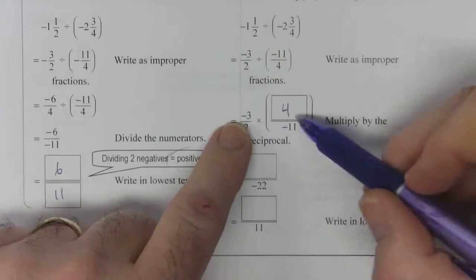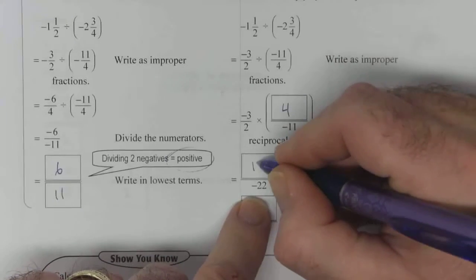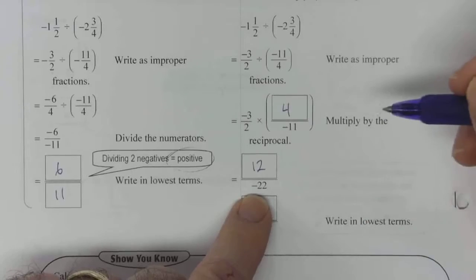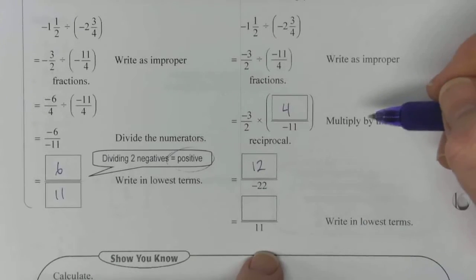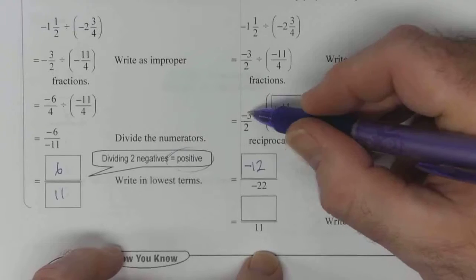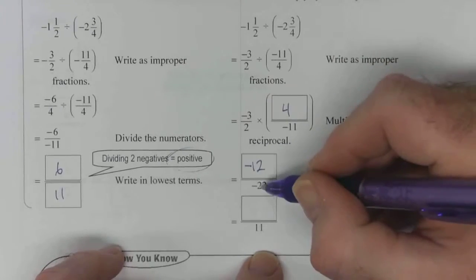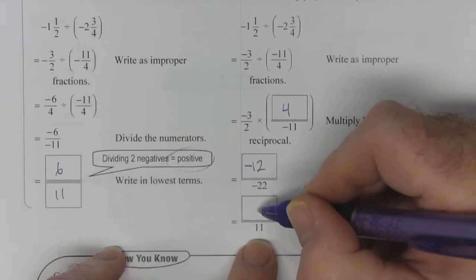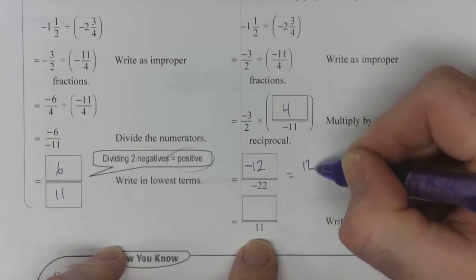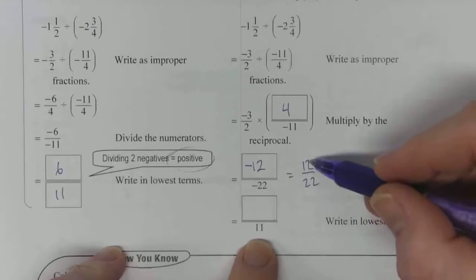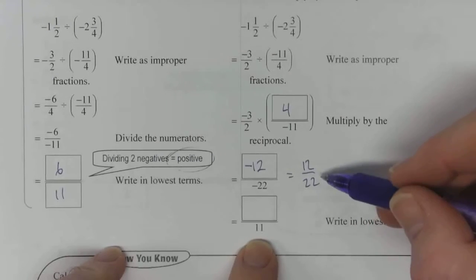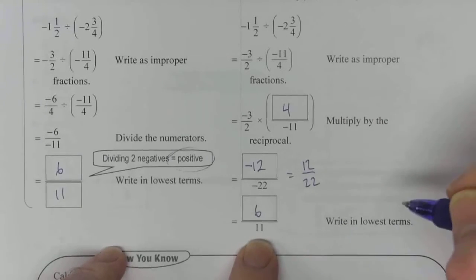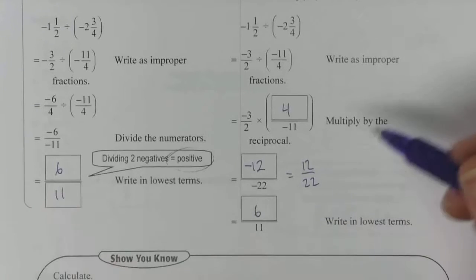So, now we multiply straight across. 3 times 4 is 12. 2 times 11 is 22. Negative times a negative becomes positive. So this is actually a negative 12 because it's negative 3 times 4. 2 times negative 11 is 22. Negative, negative, those cancel out. You're left with 12/22. Both of these are even numbers, so you can divide both numbers by 2, and you're left with 6/11, which is the same answer we had over here.